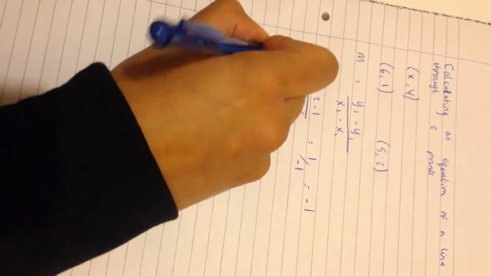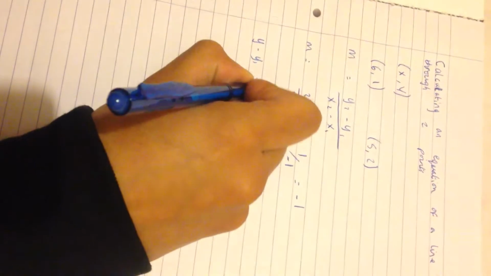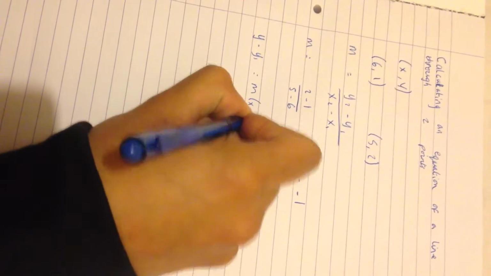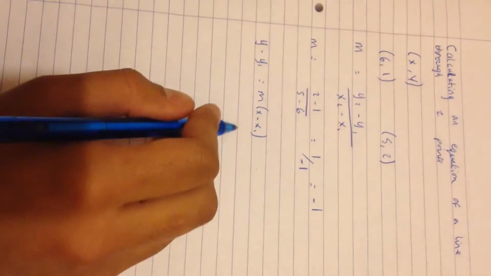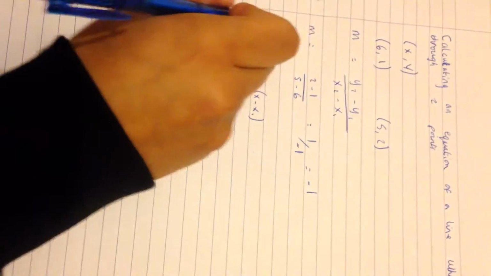So to get the actual equation, we have to do the formula y minus y1 equals m(x minus x1) in a bracket. For y1 and x1, I'll just keep the first coordinate and use the point from there. So y minus 1, 1 being the y coordinate from there, equals m, which is minus 1, brackets x minus x1, which is 6.